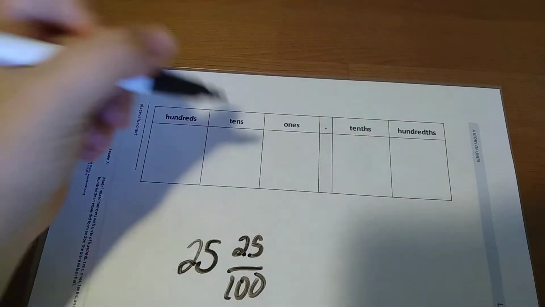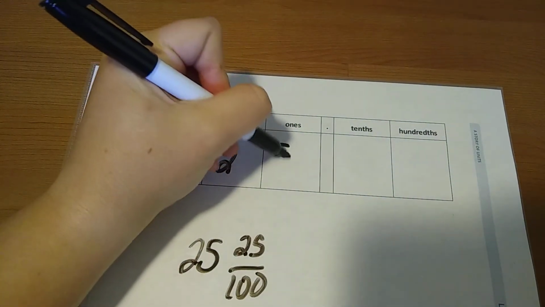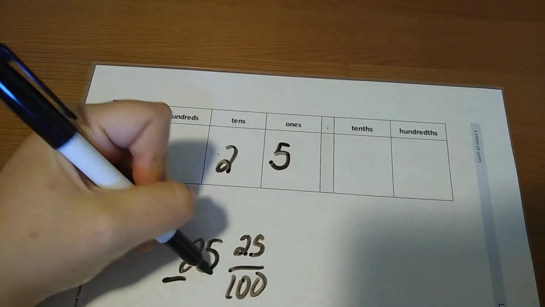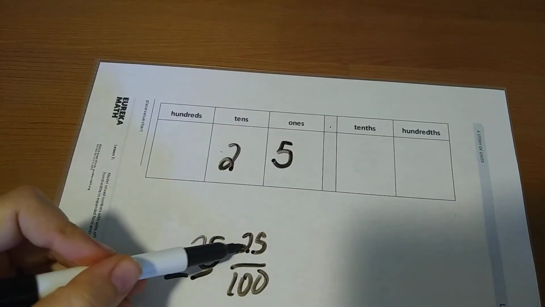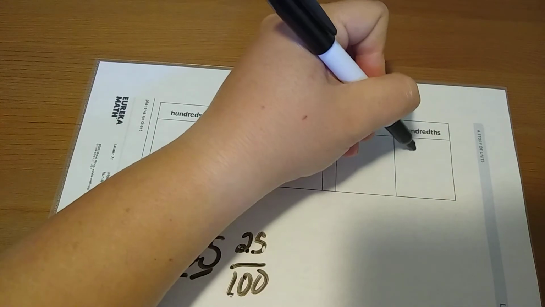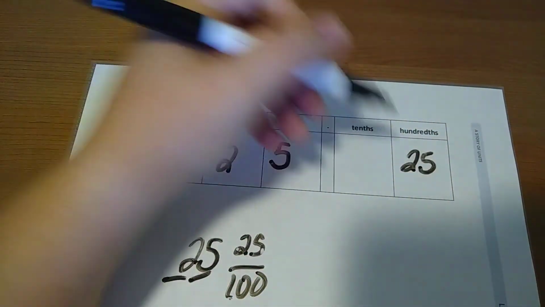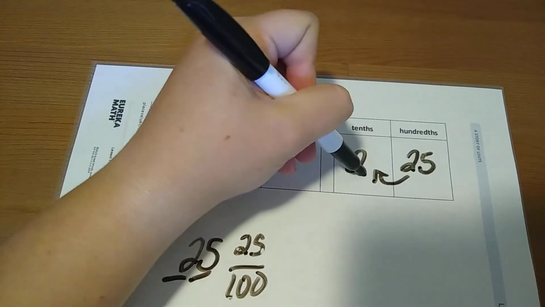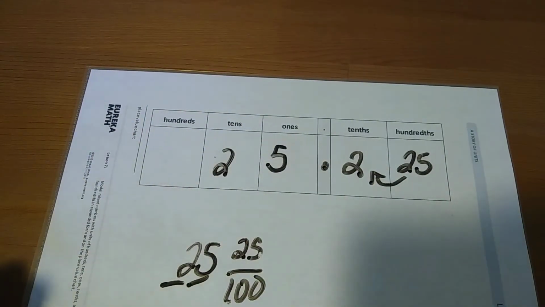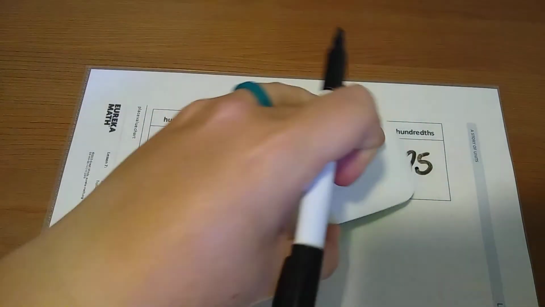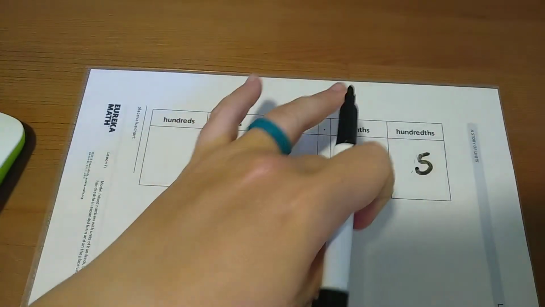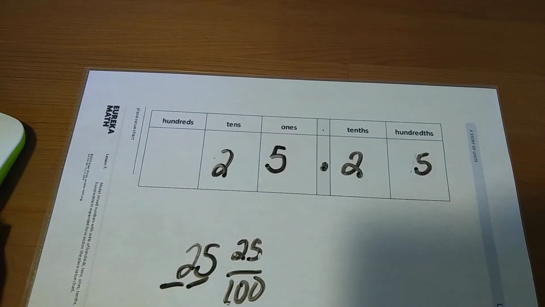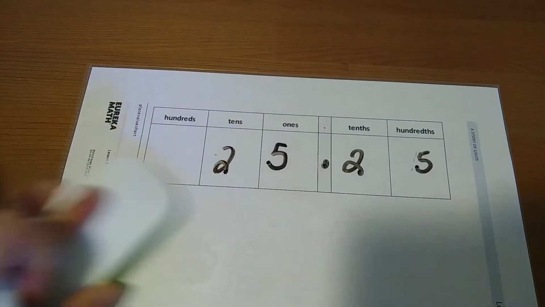All right, so we have 25. So 2 goes in the tens, 5 goes in the ones. Then I have 25/100. So I could stick it like that, but that's not correct. I need to bring over my 2. And so I'm going to have 25 and 25/100ths. We're going to do 2 more practice, and then we'll be done.